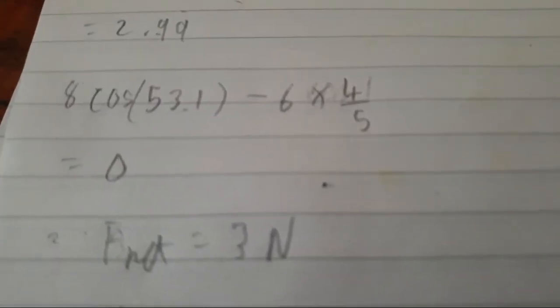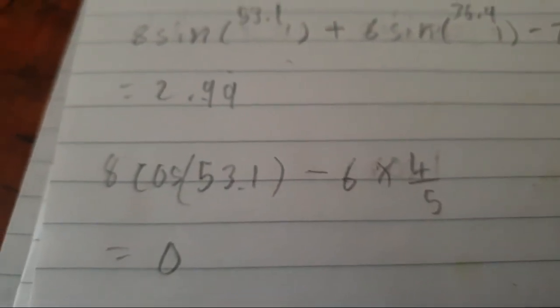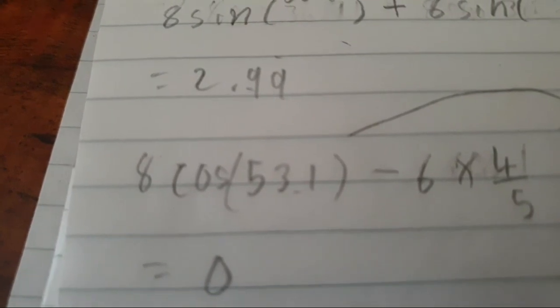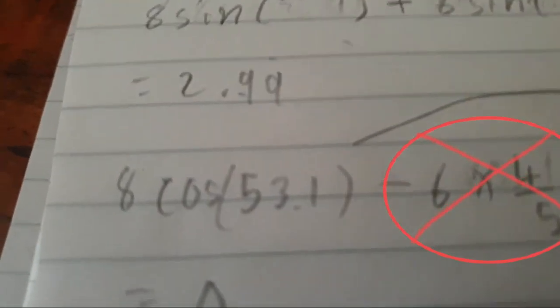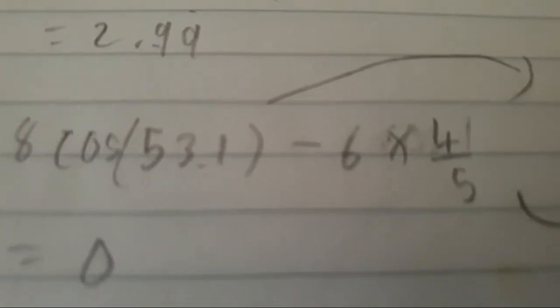Once you do that, you get 0. One thing which can be done is to just calculate one at a time. If you plug in one at a time, 8 cos 53.1, not adding this in the calculator, just leaving this, you get a value of 4.8. And once you do this one alone, you get 4.8, and thereby you get 0. Or if you plug this all in together, you get it wrong.